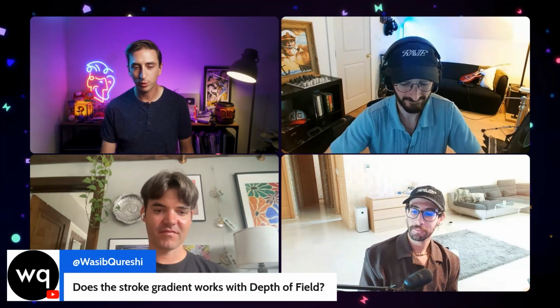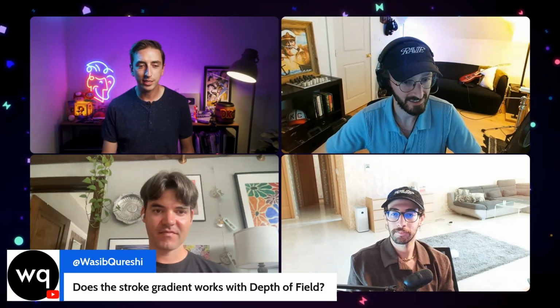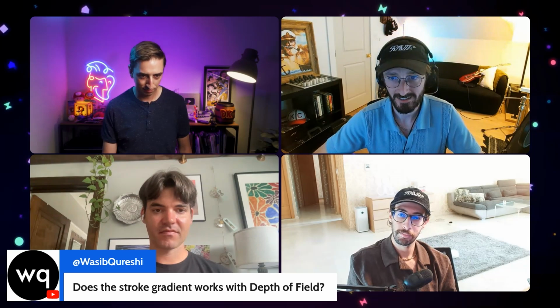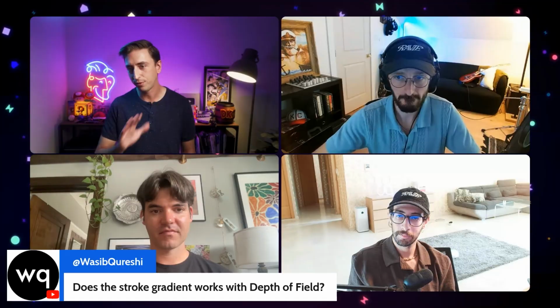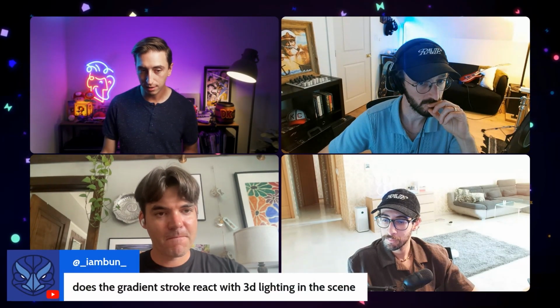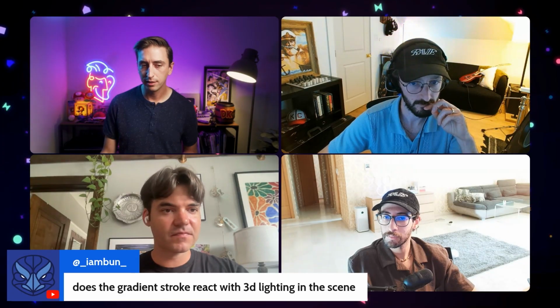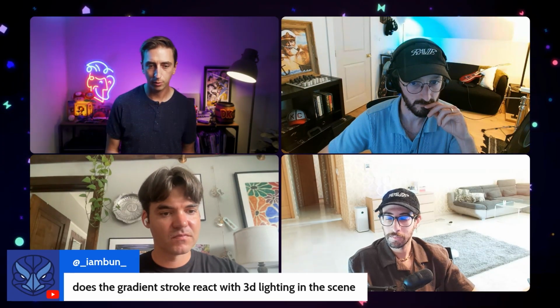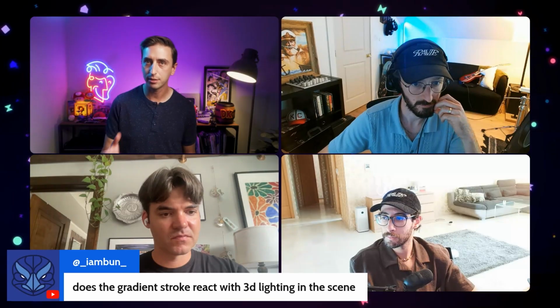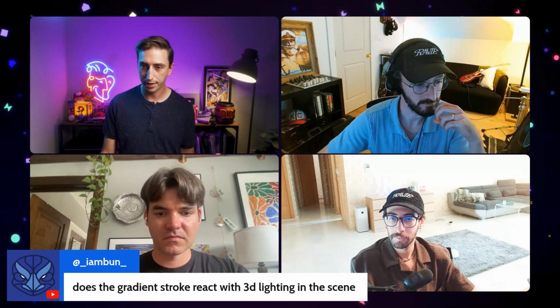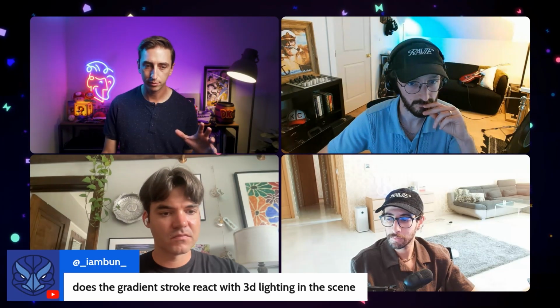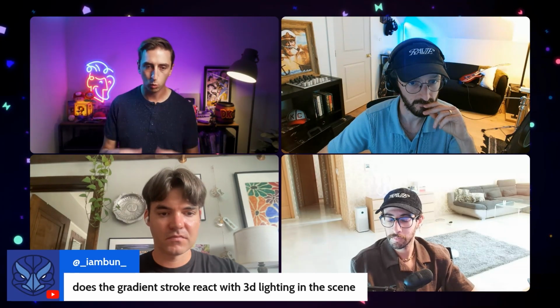I see a couple more questions. Does the stroke gradient work with depth of field? Only in the sense that a 2D layer does. If you rotated a 2D plane with Better Gradients applied, you're going to see the depth of field on that plane. Does the gradient stroke react with 3D lighting in the scene? Again, only in the same way that a 2D layer would. It's still just an effect on a layer. So just like any other, if you applied a gradient ramp effect to a 2D plane and turned it to 3D, rotated it, 3D lighting will work with that.